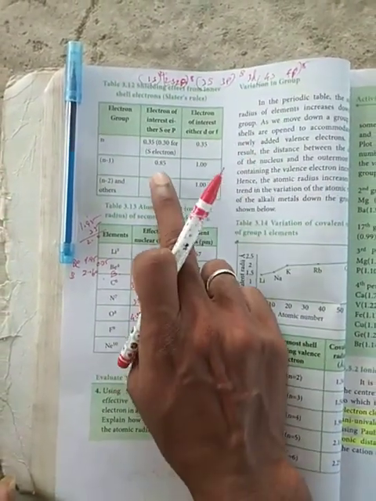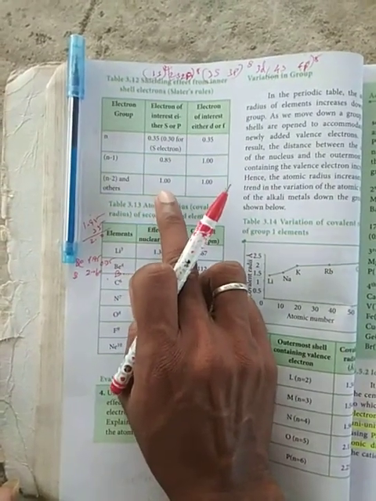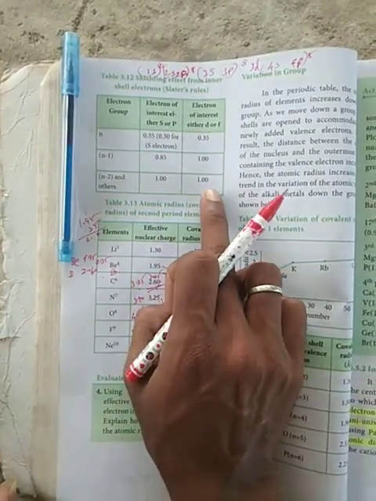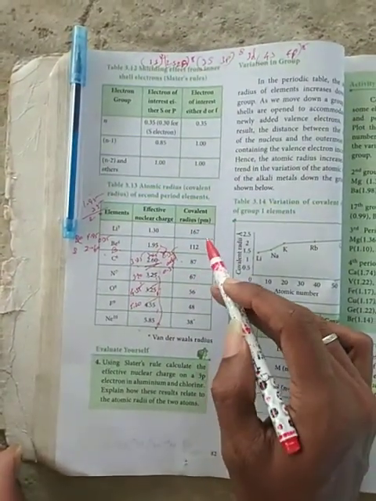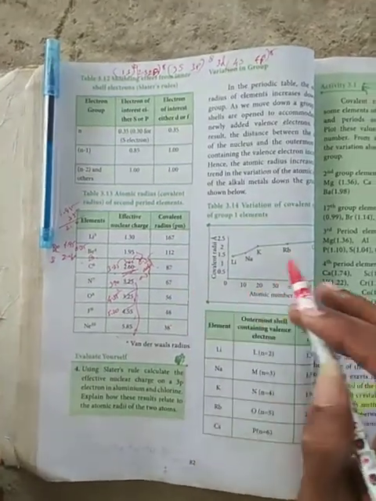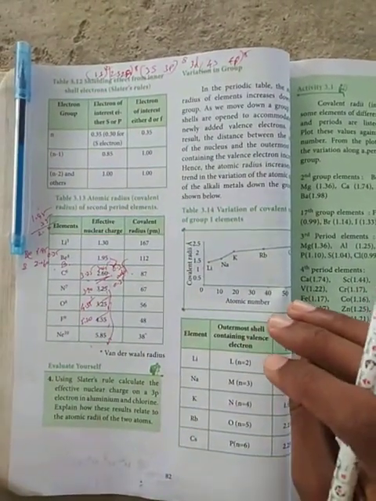0.35 for the nth orbital. N minus 1 is 0.85, compared to the 1 at n minus 1, and consider the 1 completely further inside as the same for both. So effective nuclear charge is compared to the radius. The simple important points only are also discussed, students.